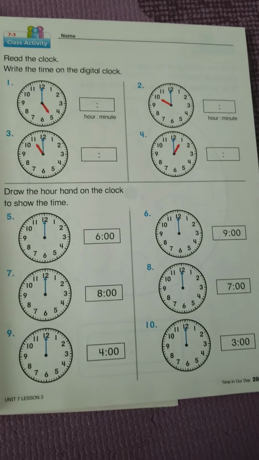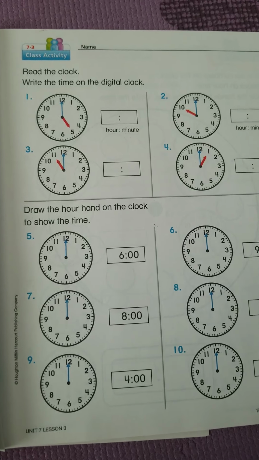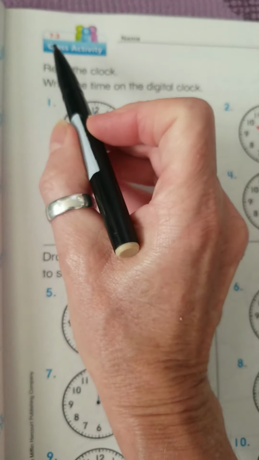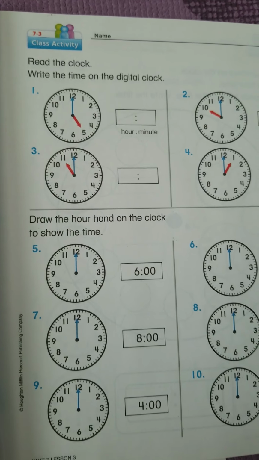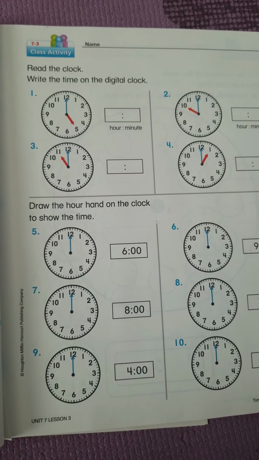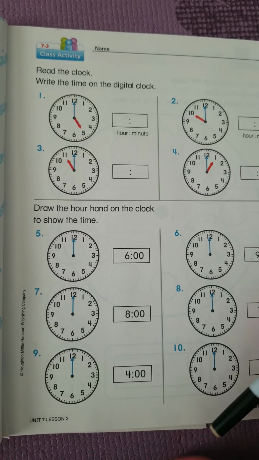All right, today for math is lesson 7.3. It's unit 7, lesson 3. And it's just some practice today. Read the clock, write the time on the digital clock.